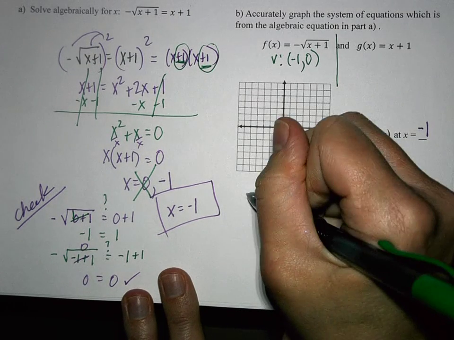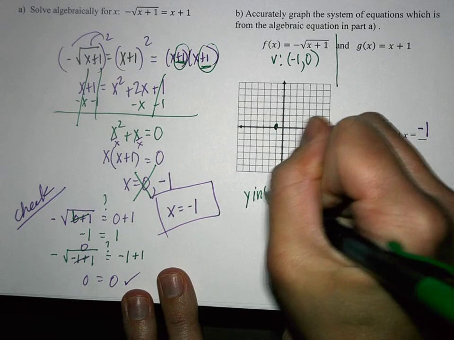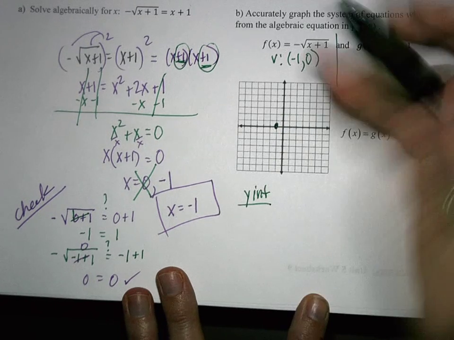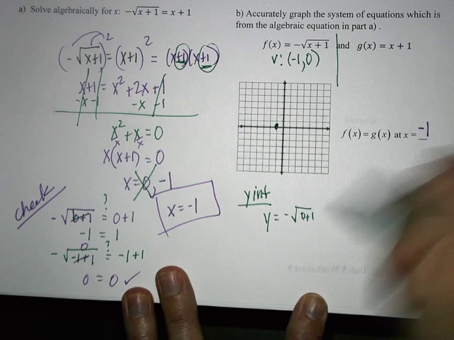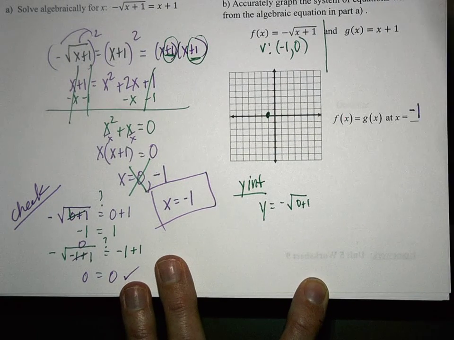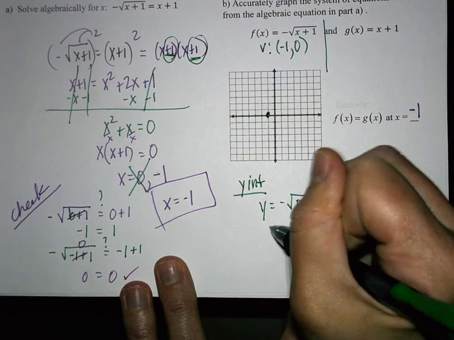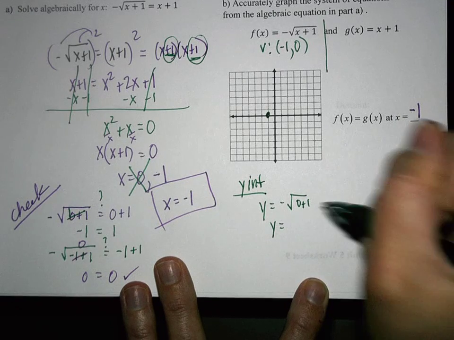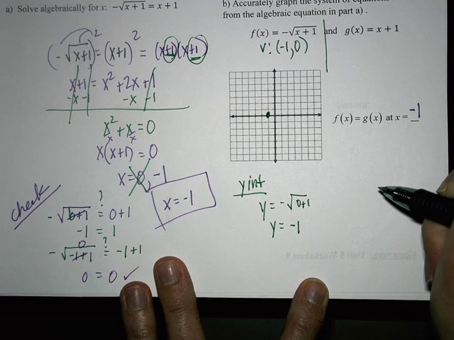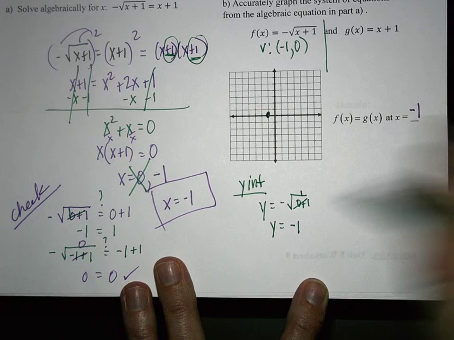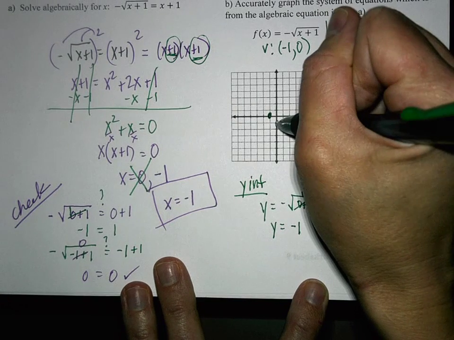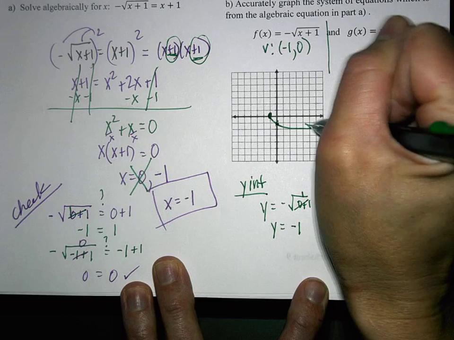So we're going to find our y-intercept. We already have our x-intercept. My y-intercept, we're going to get y equals negative square root of 0 plus 1. What is 0 plus 1? 1. So my y-intercept is at what? Negative 1. 0 plus 1 makes that 1. Square root of 1 is 1, so we have negative 1.